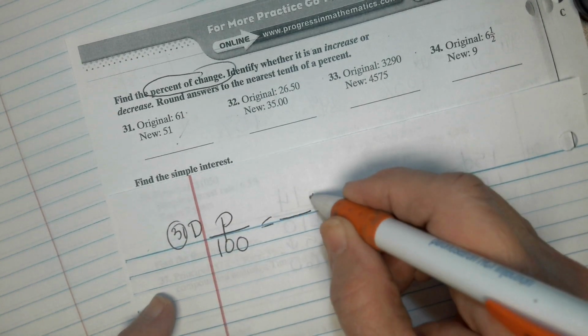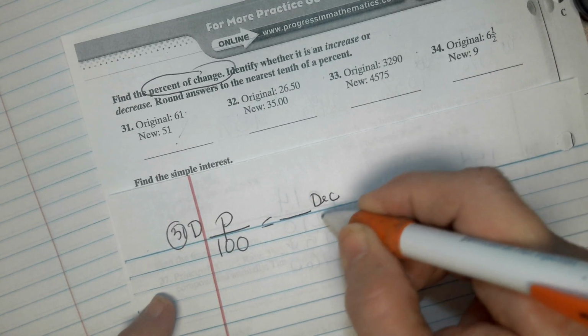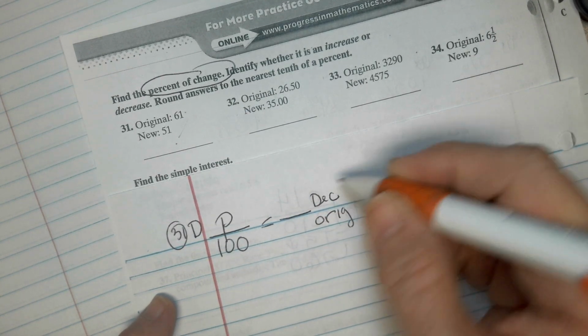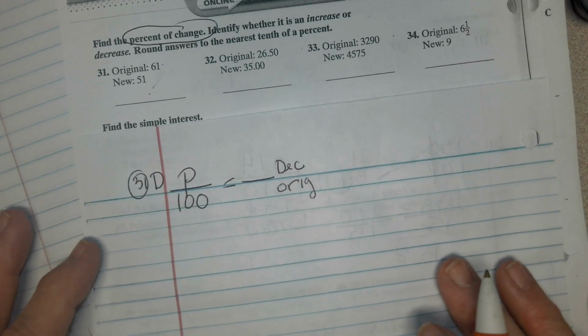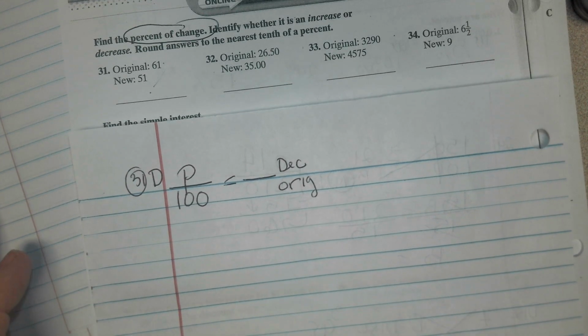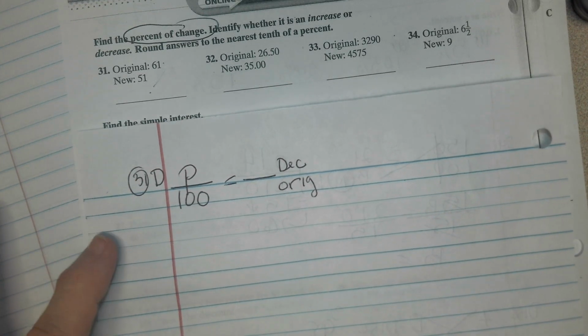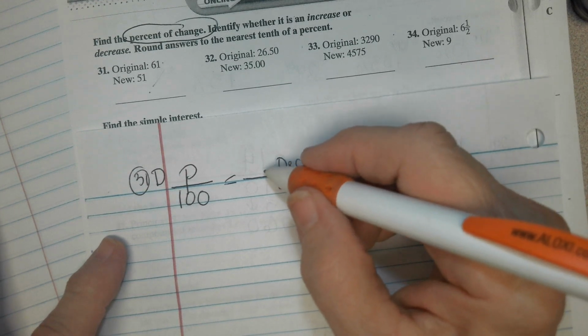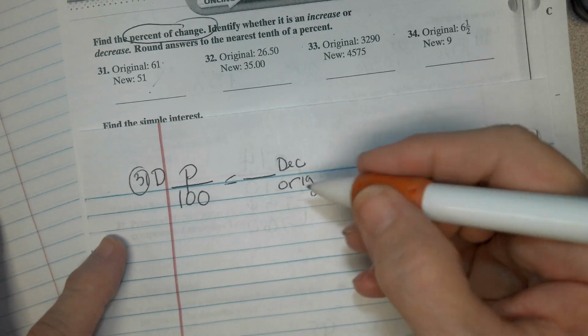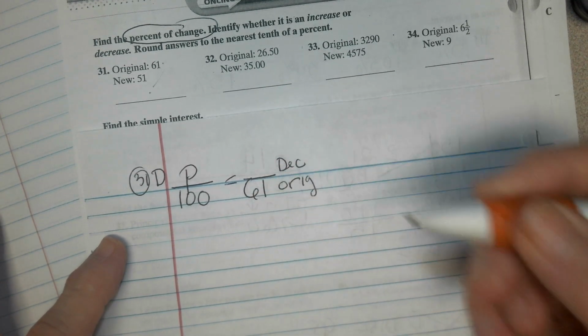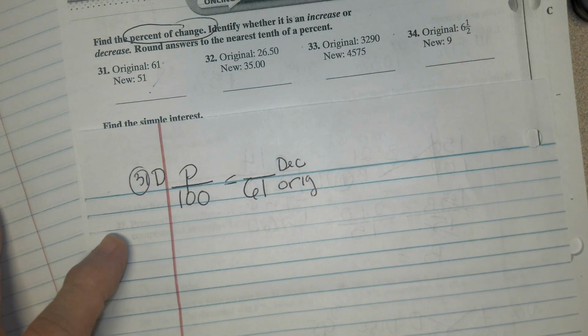So over here, I have to have the actual decrease amount over the original. On this type, the easiest number is to get the original. What was the original? 61. And where do I put that original 61? On the bottom. But here's where some of you are going to mess up. We have to subtract.